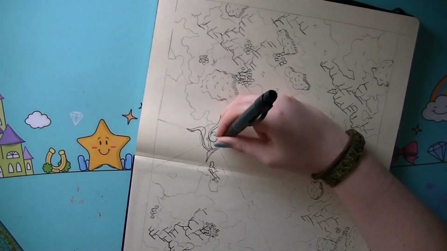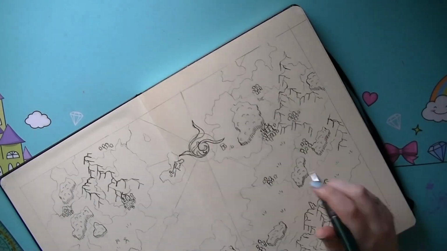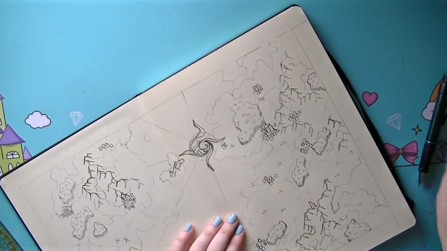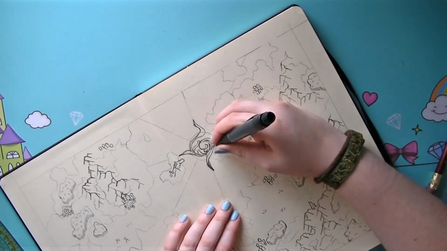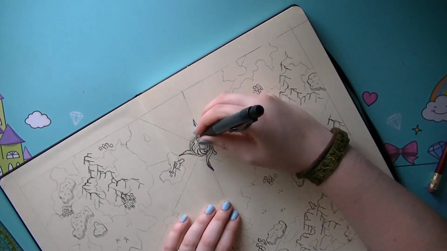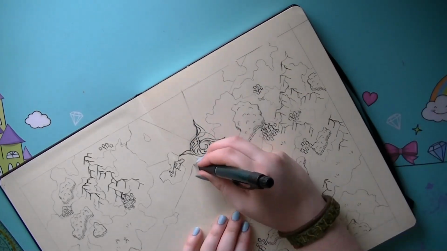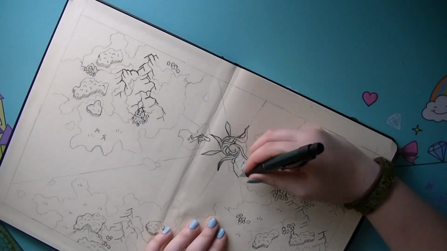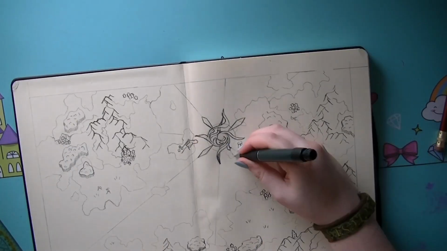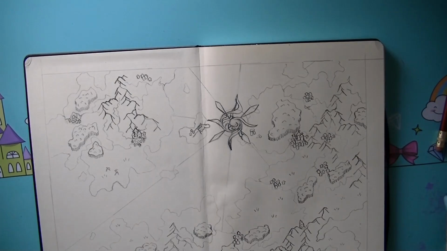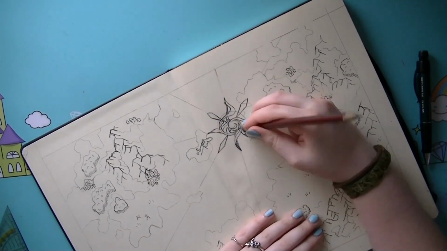To match the aesthetics of the front of my sketchbook, I made it in an Art Nouveau style. However, this wasn't as easy as I thought, because I couldn't find much reference material for an Art Nouveau compass. So it's kind of a leafy, swirly mess, but it looks okay.